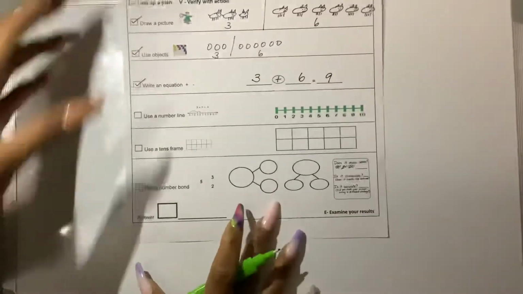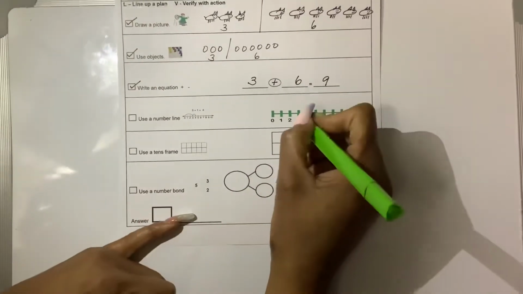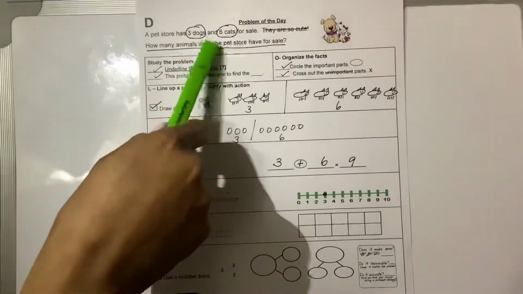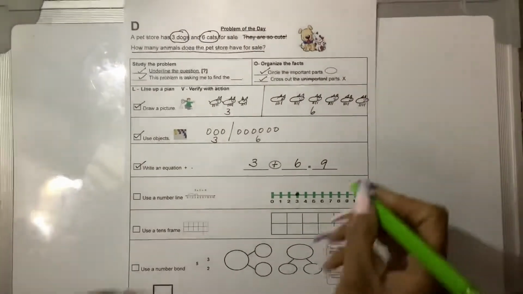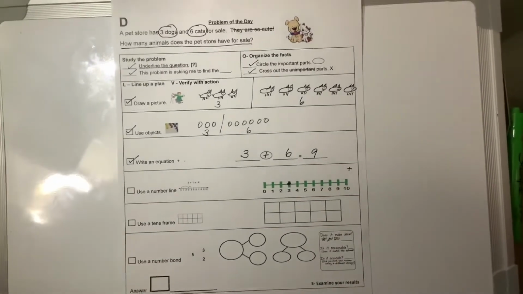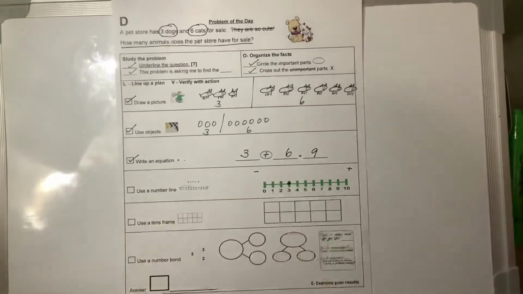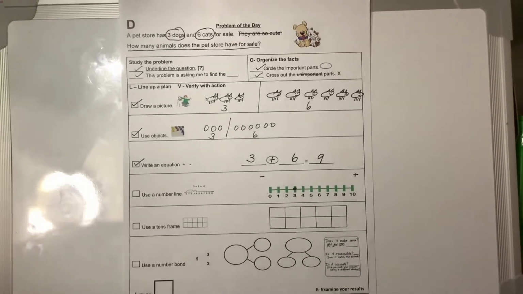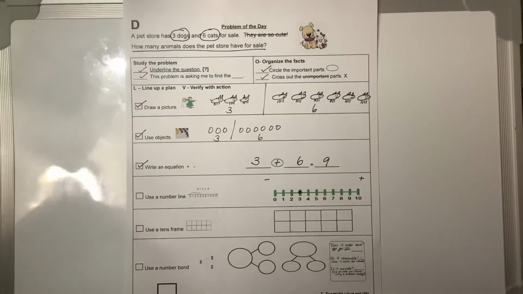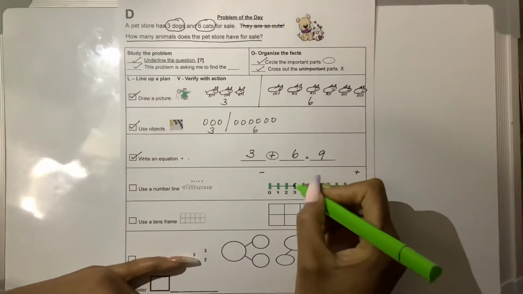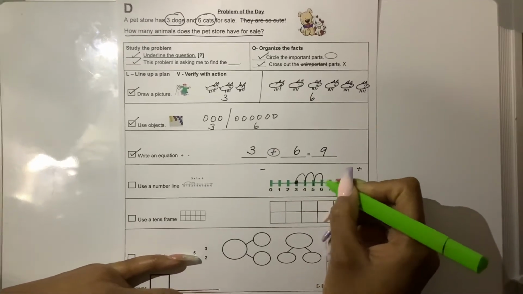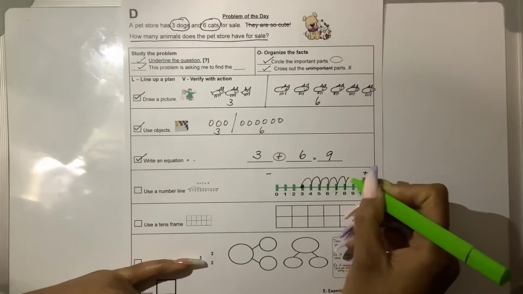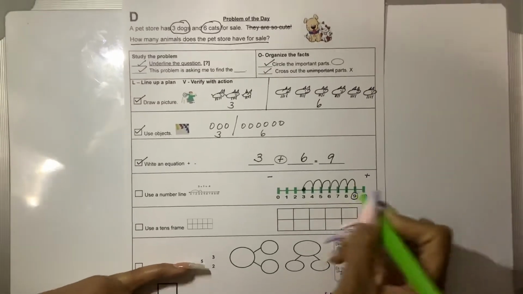Let's use our number line. We started with 3 dogs. Remember, we are getting all our information from the problem. And then we have 6 cats. And putting together, we add, which is that way forward. And minus is backwards, but we're going to add, so we're going to jump 6 spaces forward. Watch me, starting from 3. 1, 2, 3, 4, 5, 6. And we landed on the number 9.